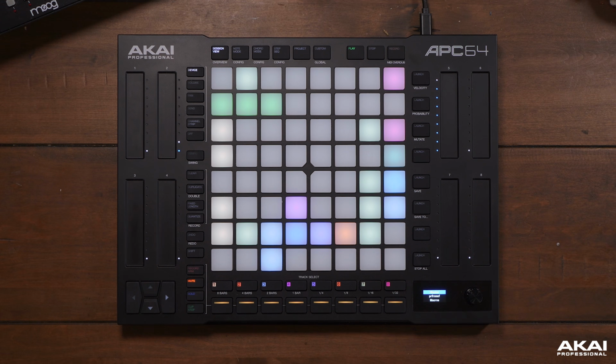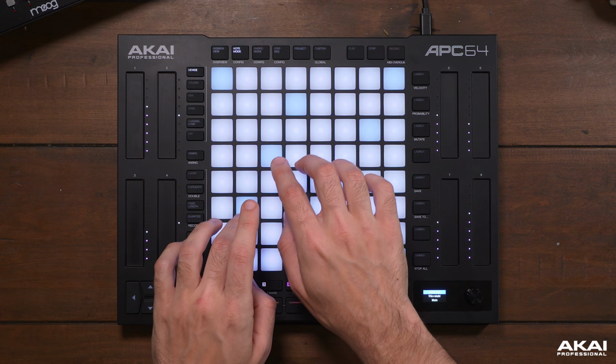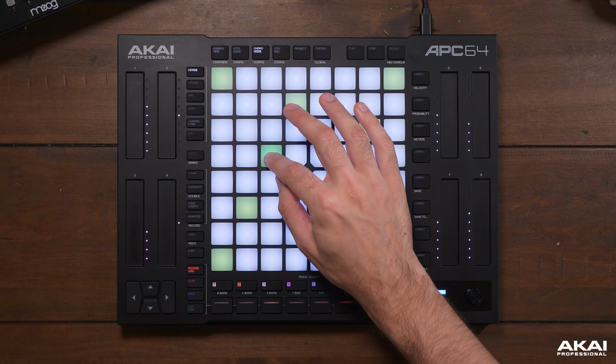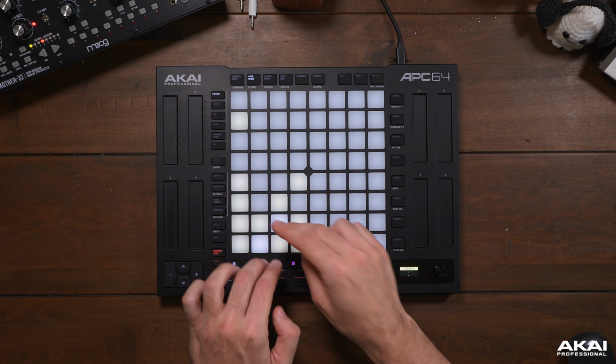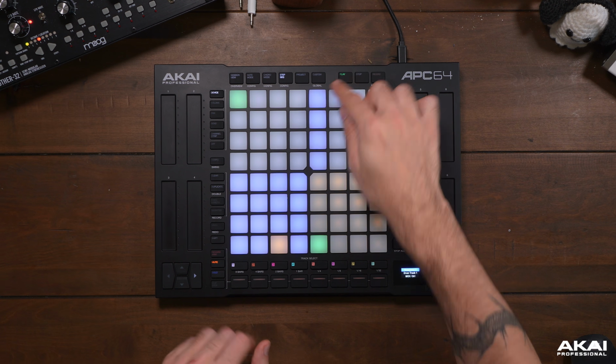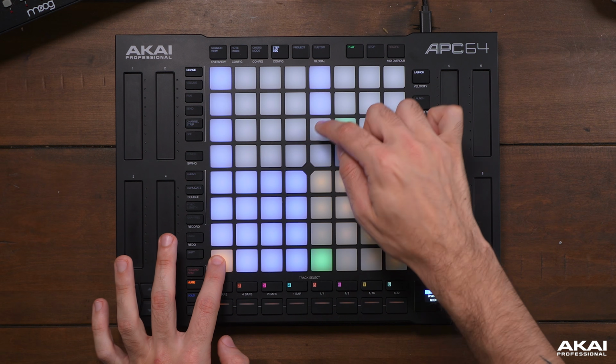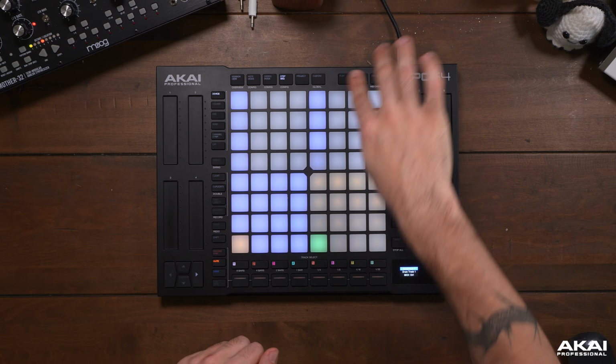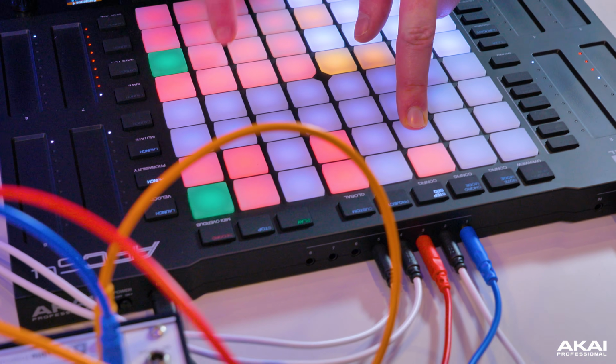On the APC64, we can do things like launch clips, launch scenes, play notes, play chords with a single press of a pad. Of course, we can finger drum. And we've even got a built-in step sequencer, which can be used in conjunction with Ableton Live or completely standalone utilizing the MIDI outs or one of the 8 CV and gate ports.